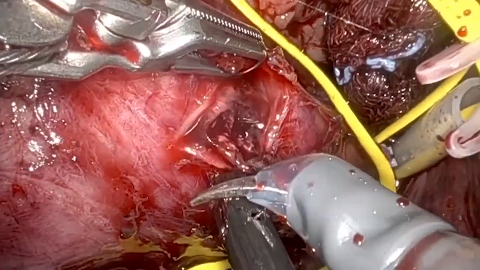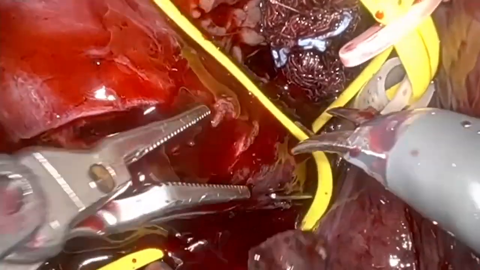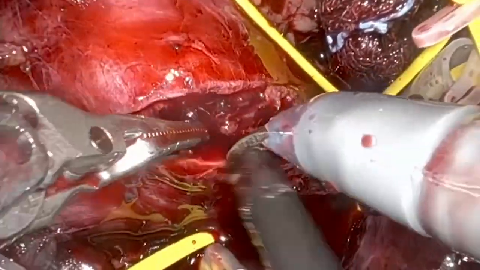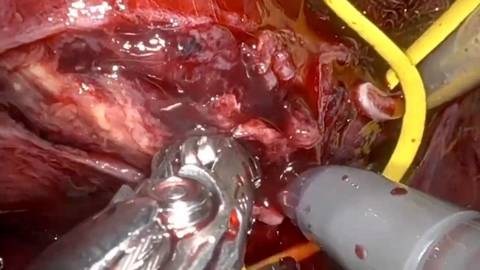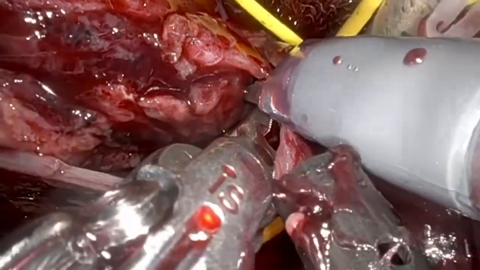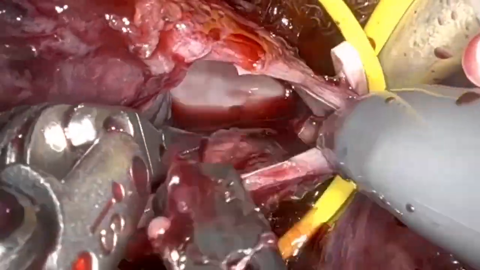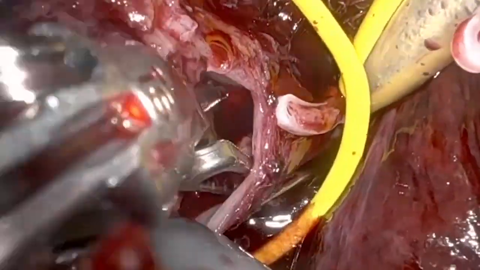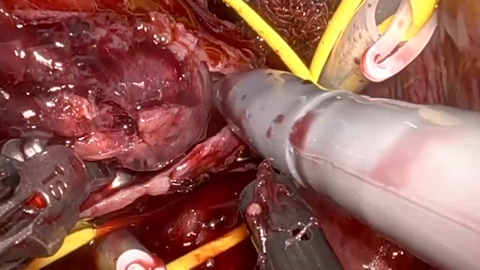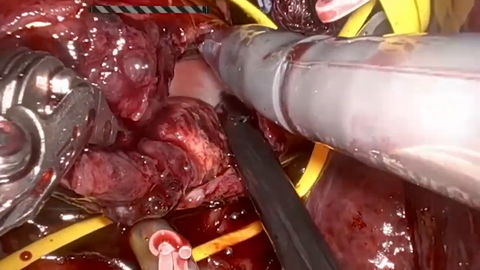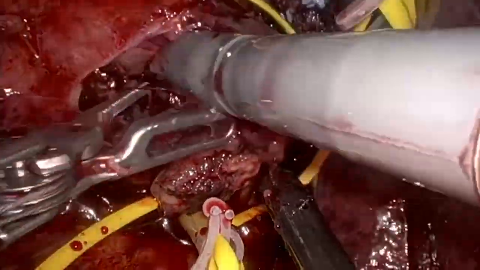We start the cavotomy in the anterior surface of the cava. We remove the tumor thrombus with en bloc extraction, and after this step we cut the posterior face of the renal vein and also perform early sectioning of the thrombus.